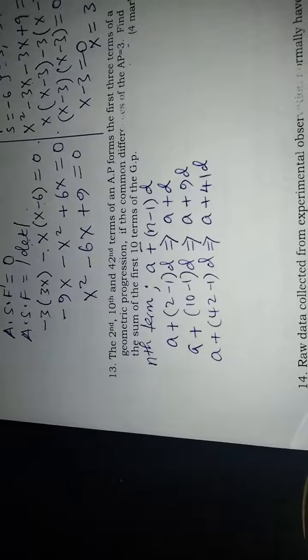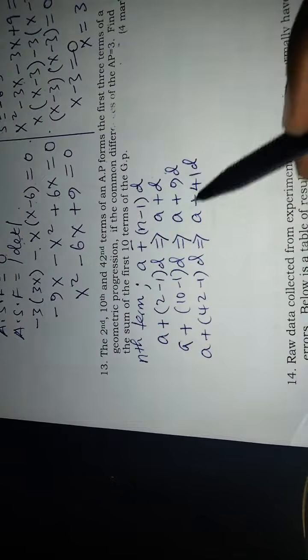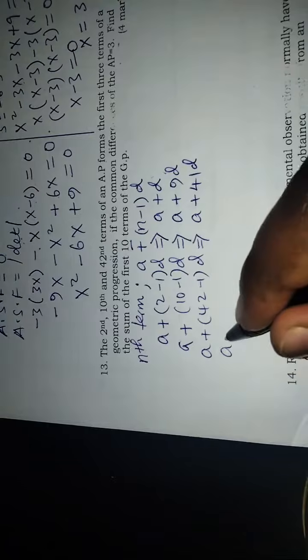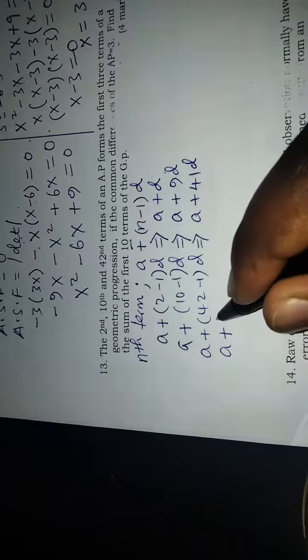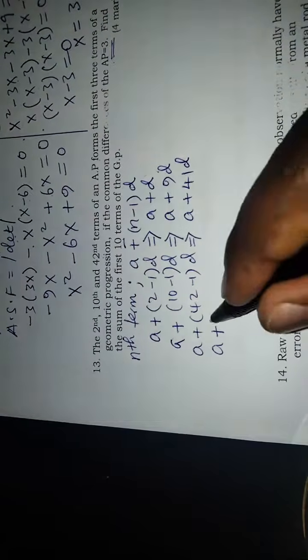The good thing is that the value of d is known in this case. If the value of d is known, these values can be re-expressed, with the common difference for the AP being 3. So it will be a plus 3.